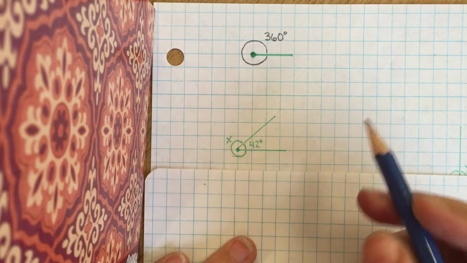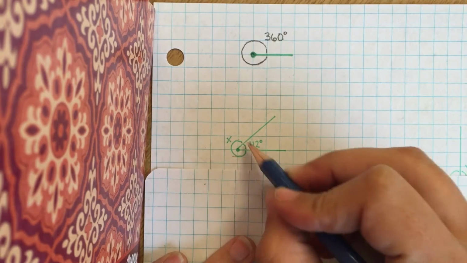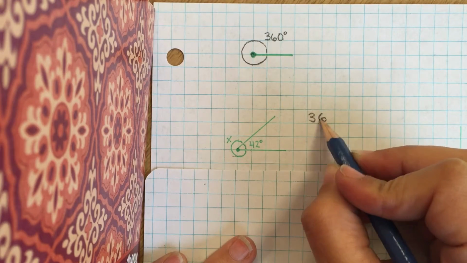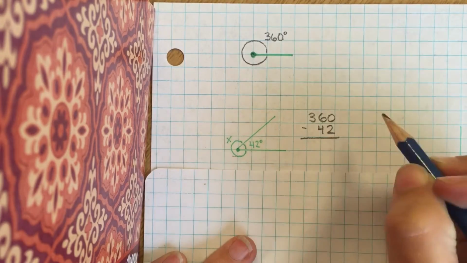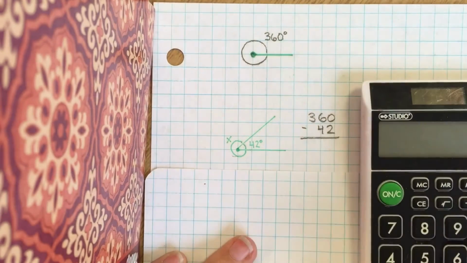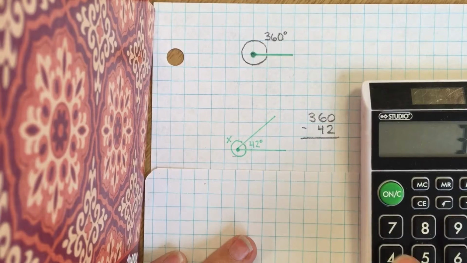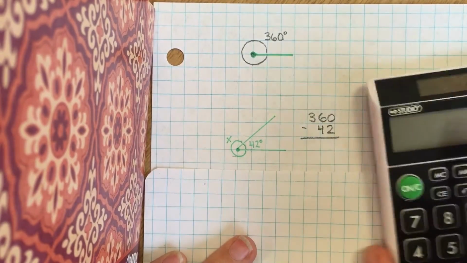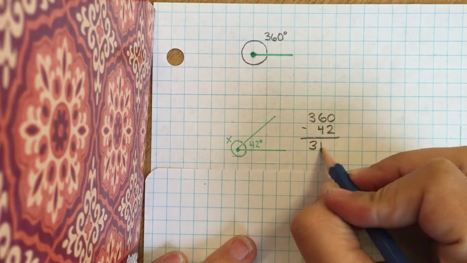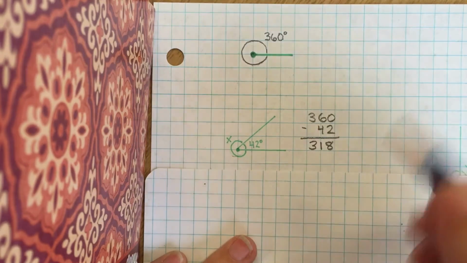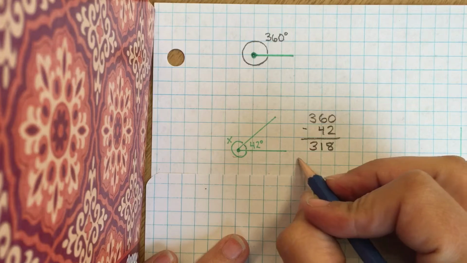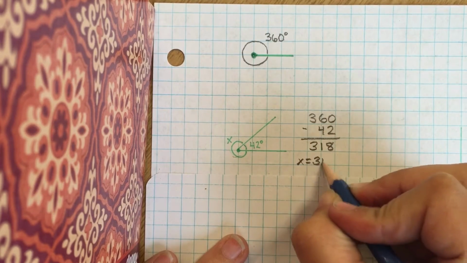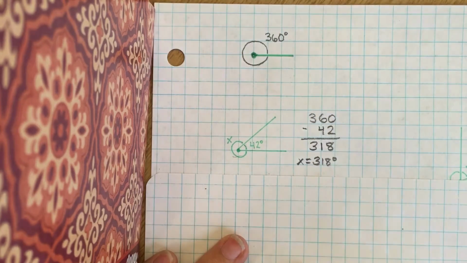So to solve this problem, we can take the total, which is 360 degrees, subtract the part that we know, and we can use our calculator to help us if we'd like. And that will leave us with the part that we don't know. So we can say for this problem that x is equal to 318 degrees.